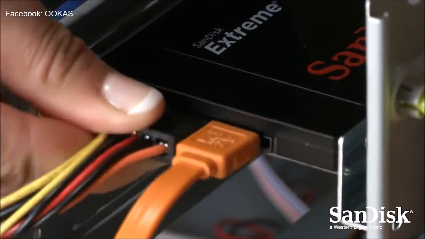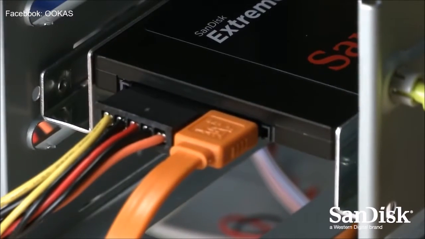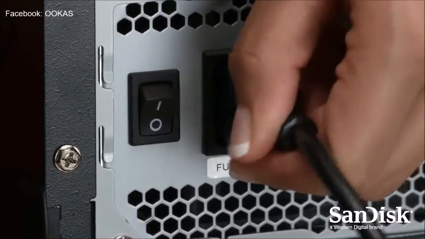Next, just insert the Sandisk SSD into the drive bay where the previous disk drive was and connect it to the same SATA and power cables. Replace the case, and step 3 is done. Connect the power cable, power on your computer, and that's it.